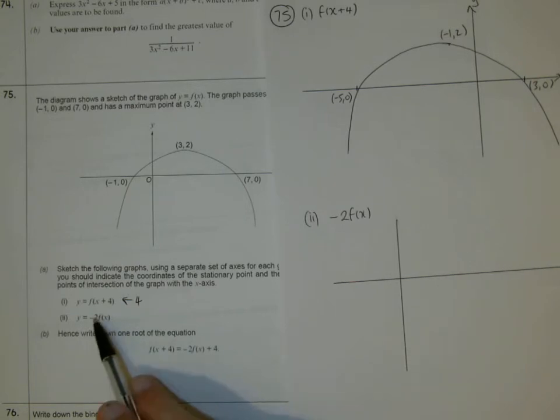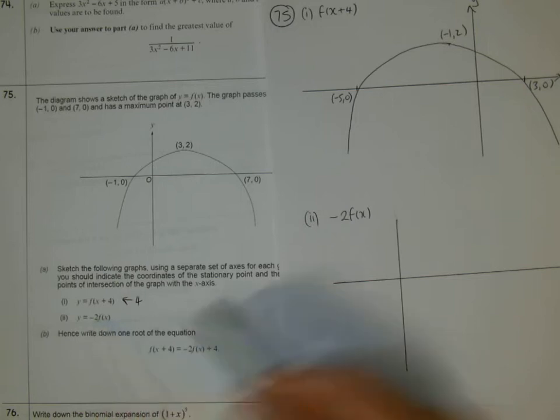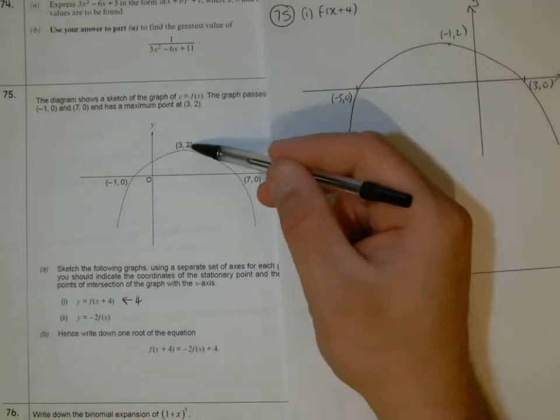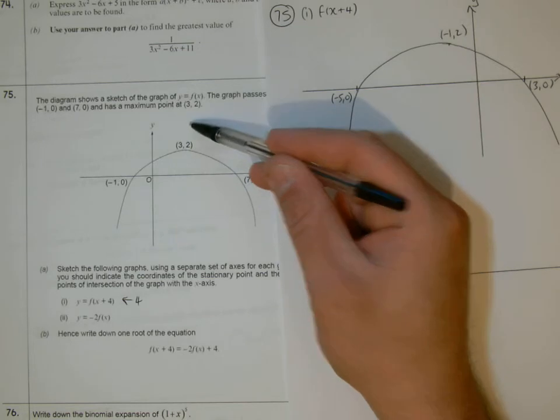Don't worry about that minus for a minute. Let's just focus on the 2. So effectively what I'm doing is I'm timesing f of x by 2, aren't I? So we're timesing the y values by 2. So what will happen is that y value will just double. So it'll become 4. So it'll be stretched.